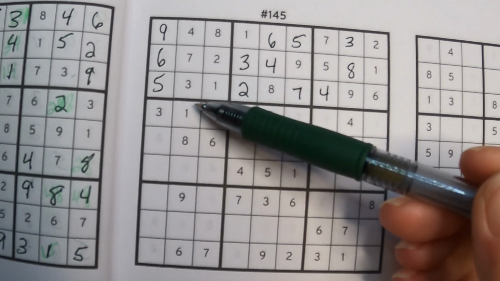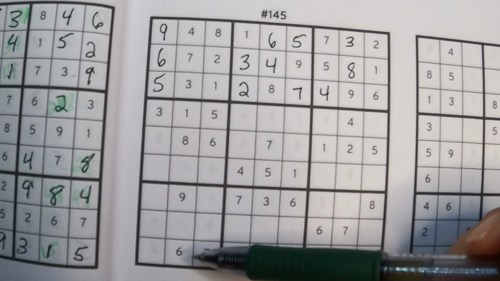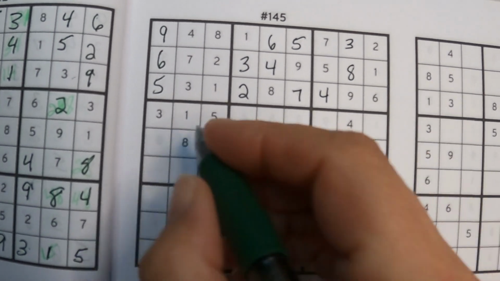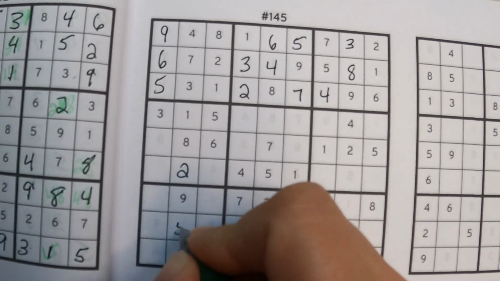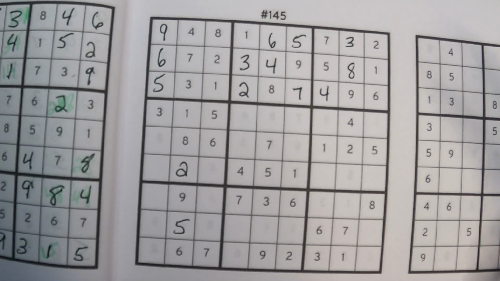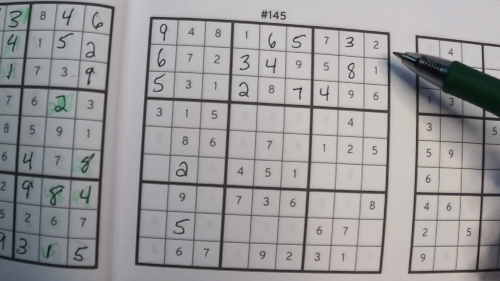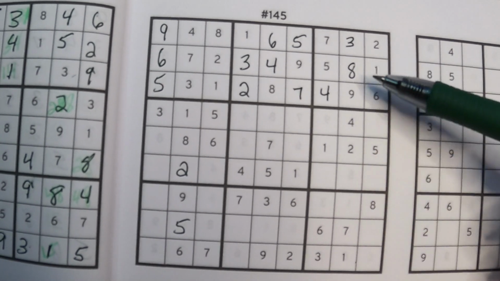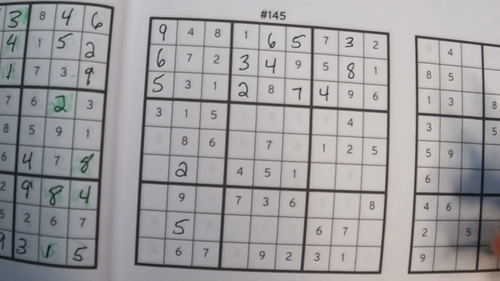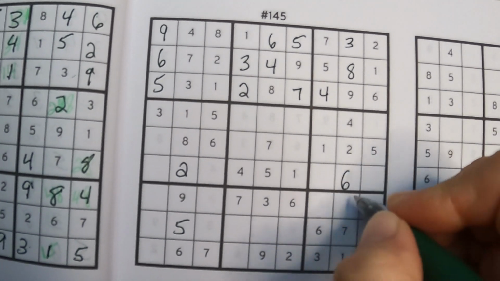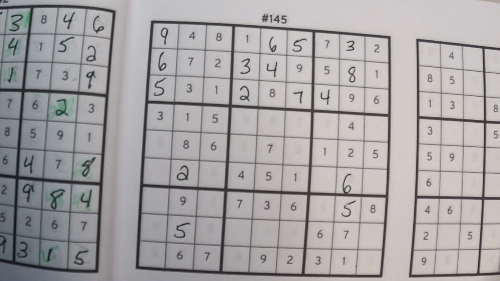For this column, looks like we're missing 2 and 5. We've got a 5 here, so 2, 5. For this column, we've got 1, 2, 3, 4. We're missing 5 and 6. We've got a 5 there, so 6, 5.